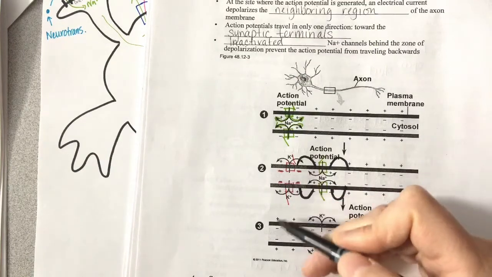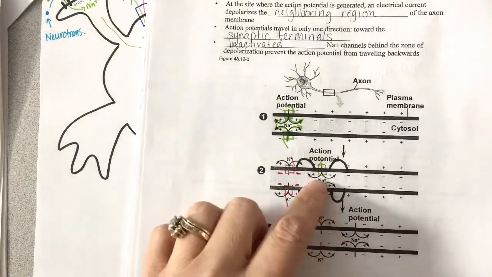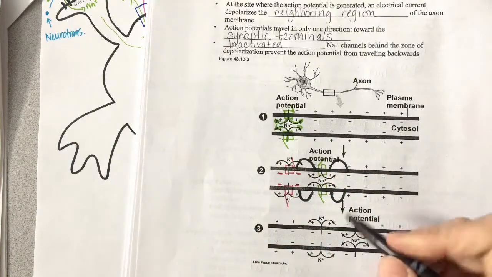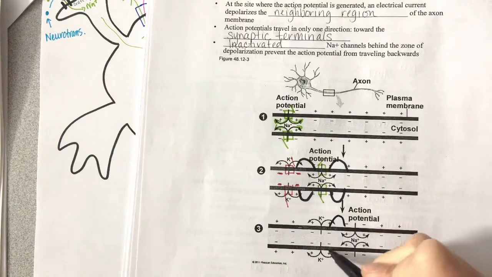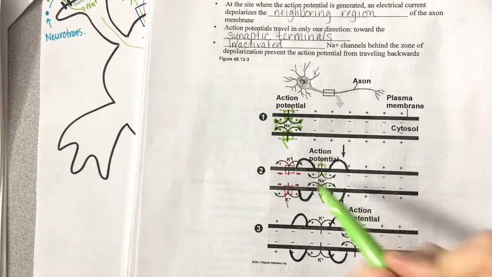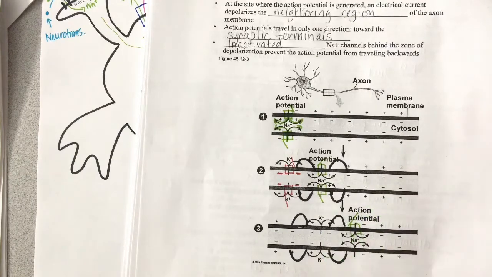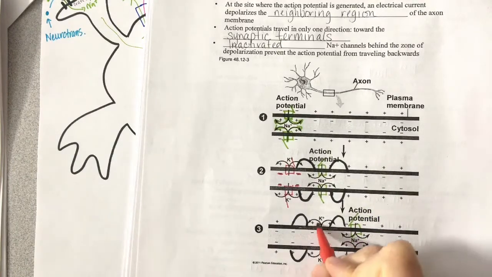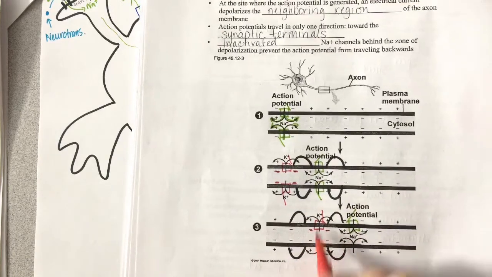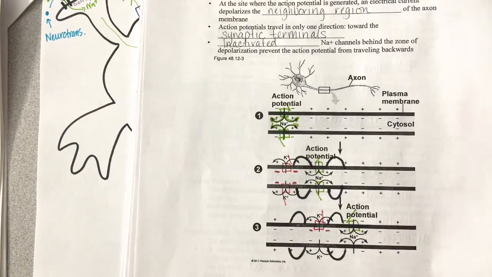Notice here that this node, everything's done, it's gone back to negative. After that sodium gate opened at this node, it triggers the sodium gate to open at the next node. So let's go ahead and draw those nodes again. Sodium gates here open, causing sodium gates at the next node to open. Simultaneously, the K+ gates on this node open, and K+ diffuses out, and it goes back to negative. So that's the repolarization part, while this node is being depolarized, and it'll continue moving down the axon until it gets to the end.